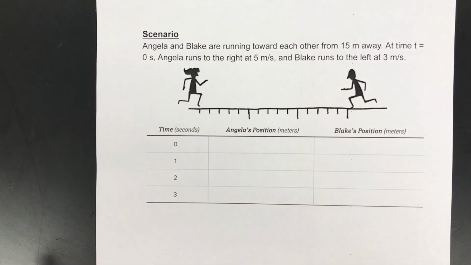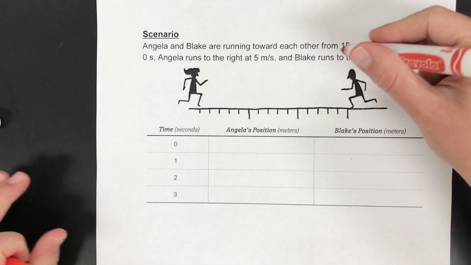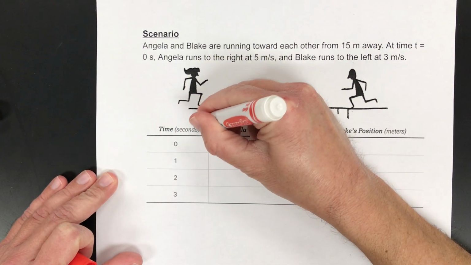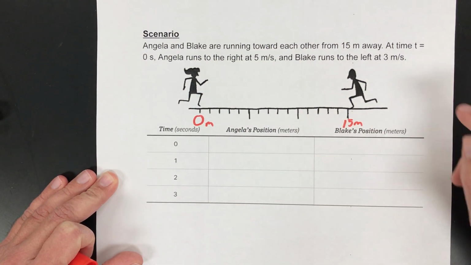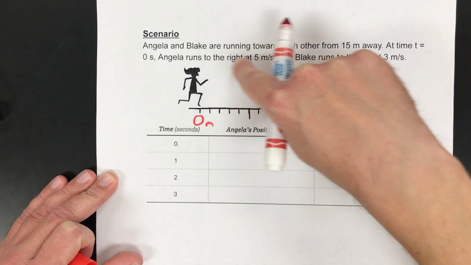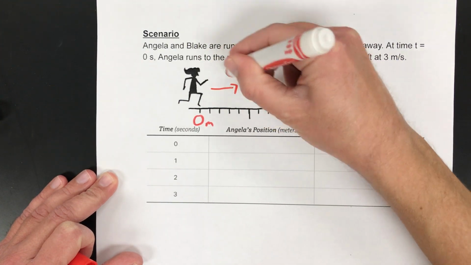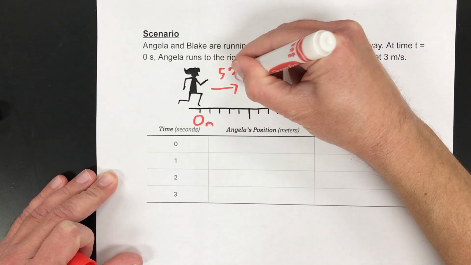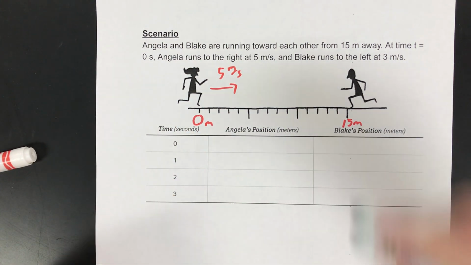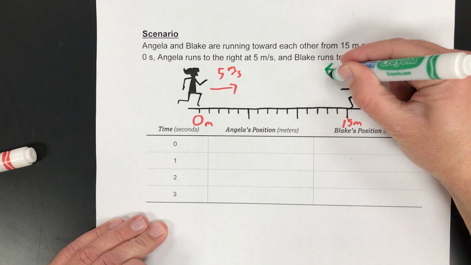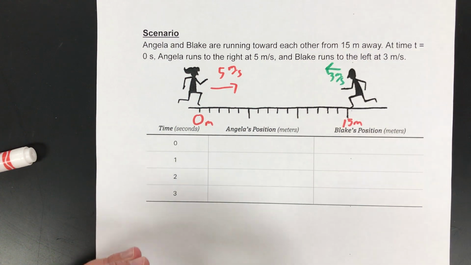Hey everybody, this is workbook 1D, velocity is a vector. It says Angela and Blake run toward each other from 15 meters away. Let's actually mark on here that this is 0 meters and this is 15 meters. At time t equals 0, Angela runs to the right at 5 meters per second. Let's label that on here. So she's going 5 meters per second to the right, and Blake runs to the left at 3 meters per second, so we'll label that on here.